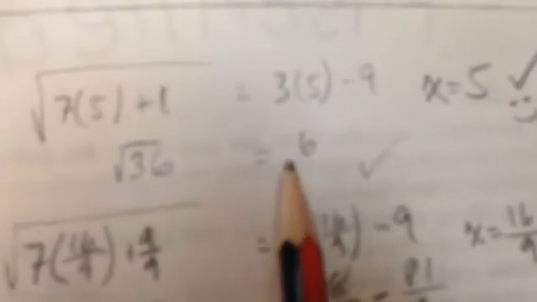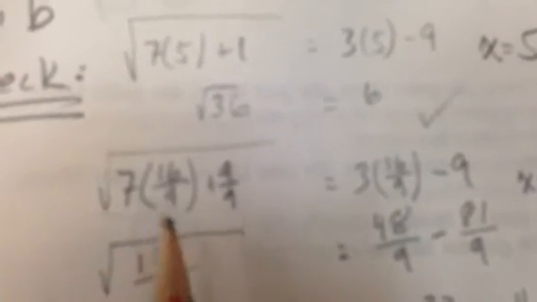7 times 5 plus 1 equals 3 times 5 minus 9. That's the square root of 36 equals 6. Yep, that is true. It's interesting when you put in the other value, 16 over 9 for x. And we work that out, you get 121 over 9. And those are both perfect squares, so this is kind of interesting.